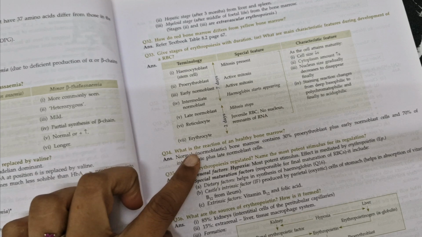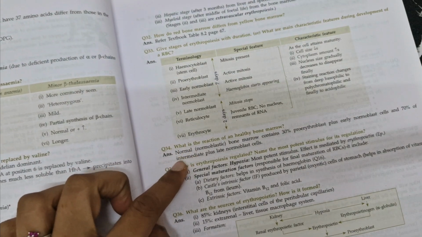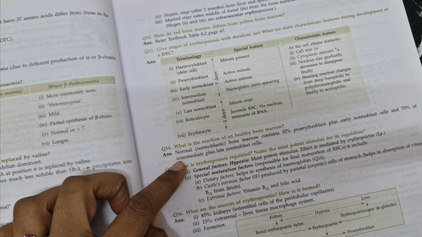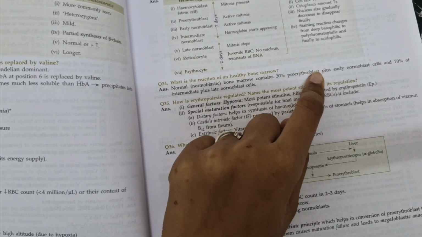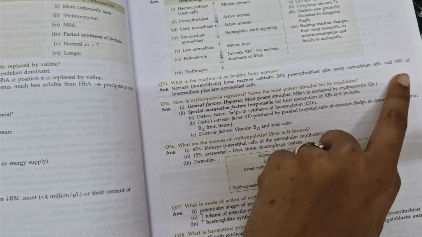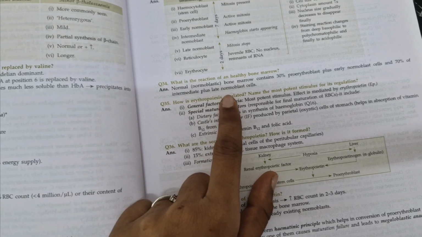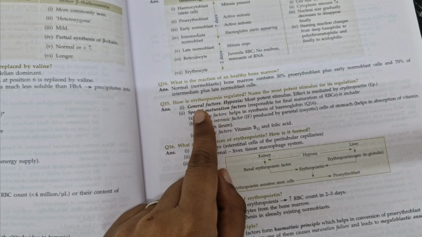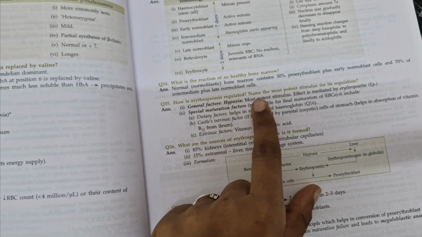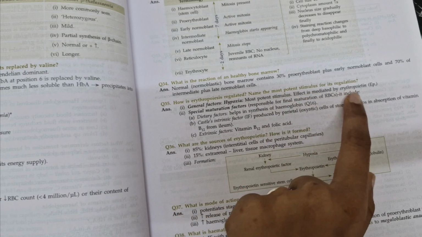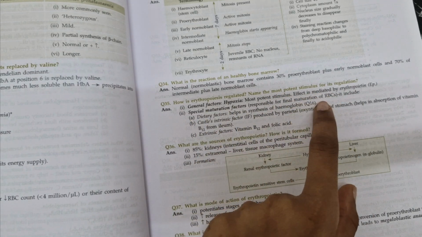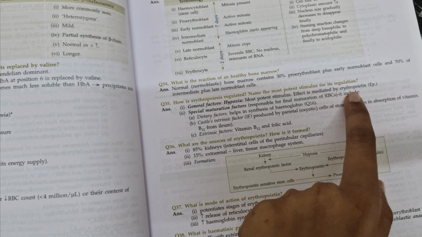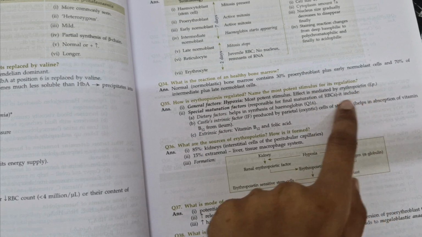What is the reaction of the healthy bone marrow? A normal, that is normoblastic, bone marrow contains 30% proerythroblast plus early normoblast cells and 70% intermediate plus late normoblast cells. How is erythropoiesis regulated, and name the most potent stimulus for its regulation? General factors: hypoxia, the most potent stimulus. Its effect is mediated by erythropoietin, which is secreted from the kidney.